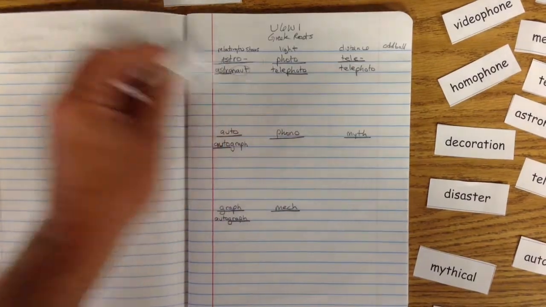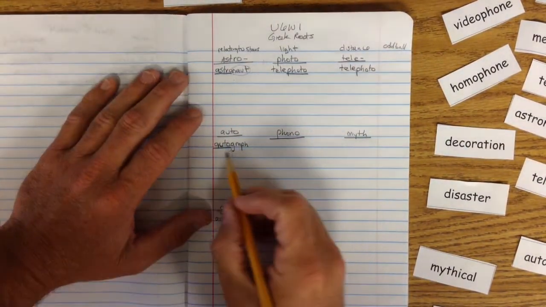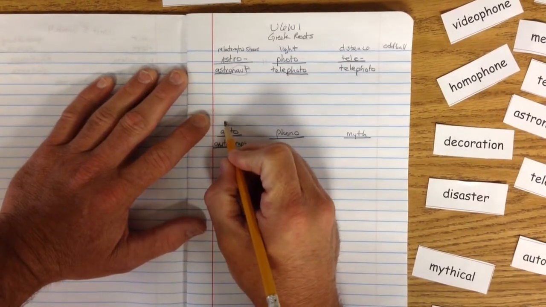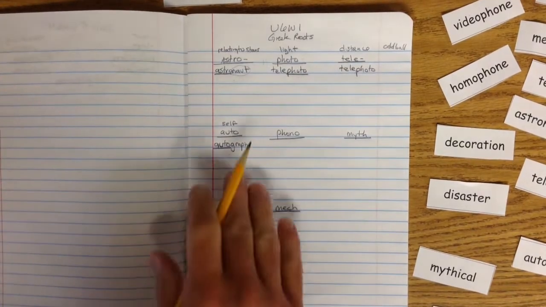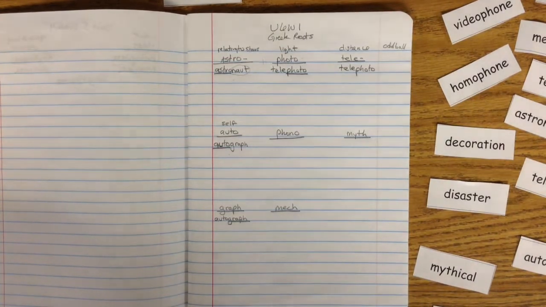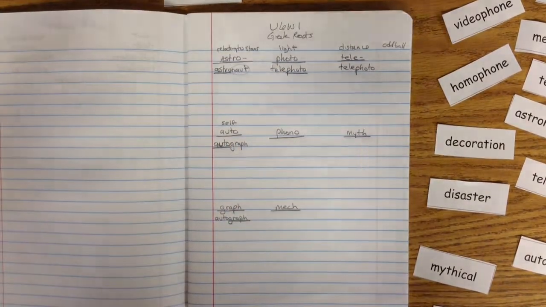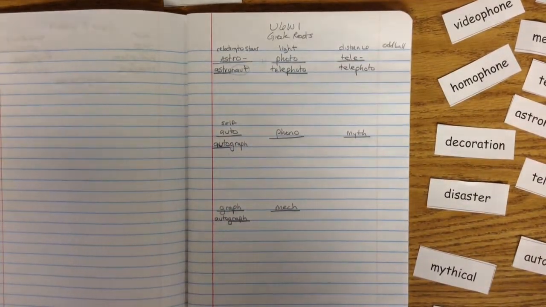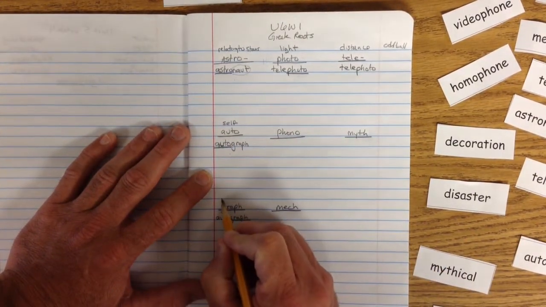Now, auto is interesting. Auto actually means self. So auto means it's a self. It's one person. So an automobile is one car. Isn't that crazy? Interesting. Automobiles is a bunch of one cars. Weird. But graph means writing.